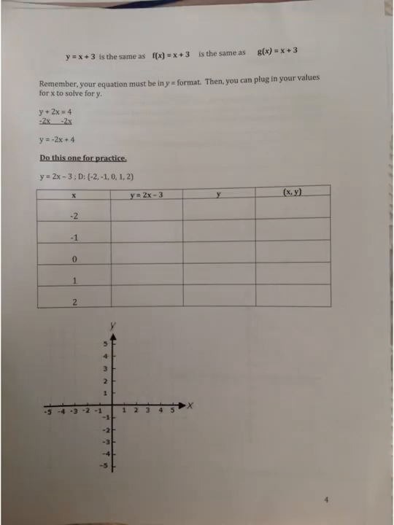Now over here, I just wanted a little reminder: y equals x plus 3 is the same as f of x equals x plus 3, which is the same as g of x equals x plus 3. The reason you'll see these in different formats is because if they are all on one coordinate plane, you can't have them all be called y, because they're all different graphs. So you'll see an f of x and a g of x, and the f of x and the g of x are just showing that they are functions.